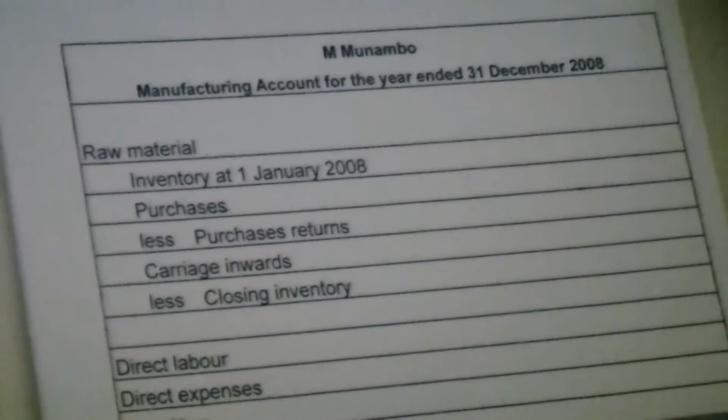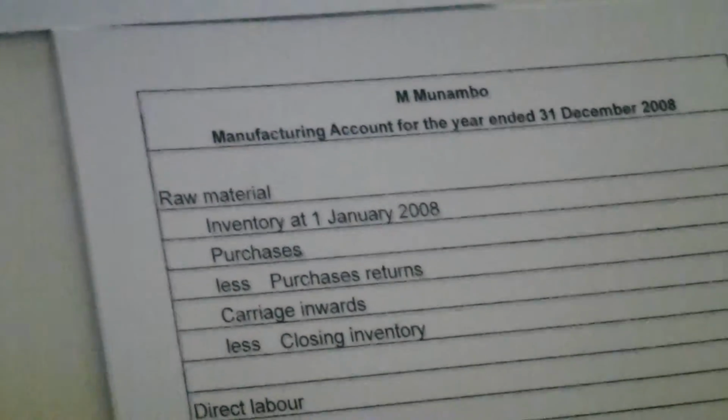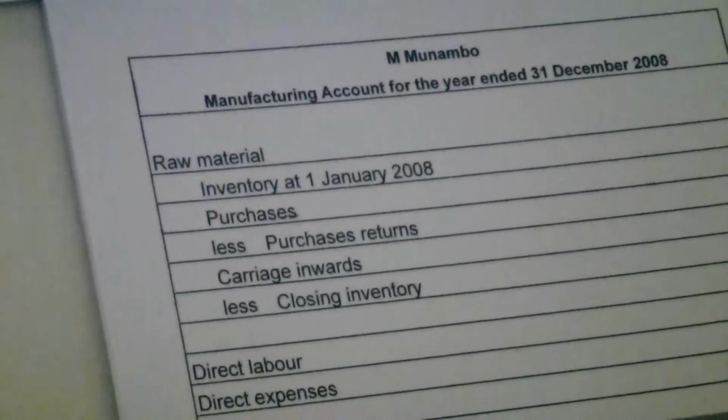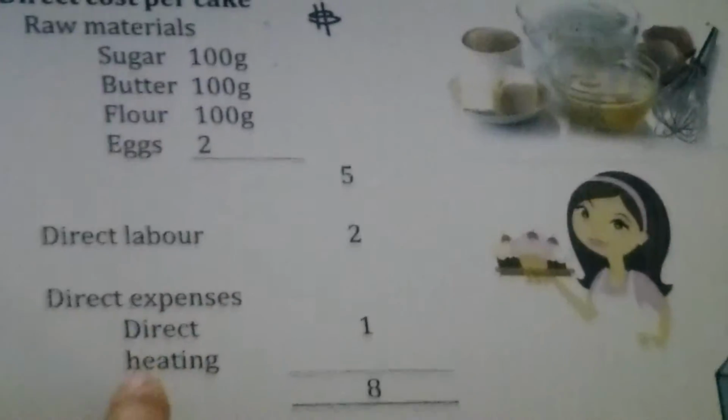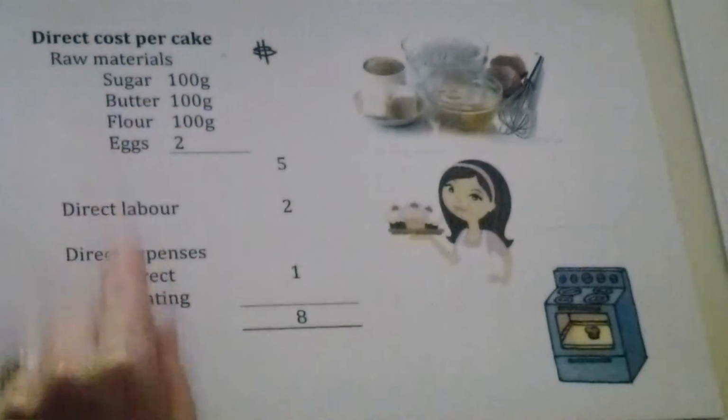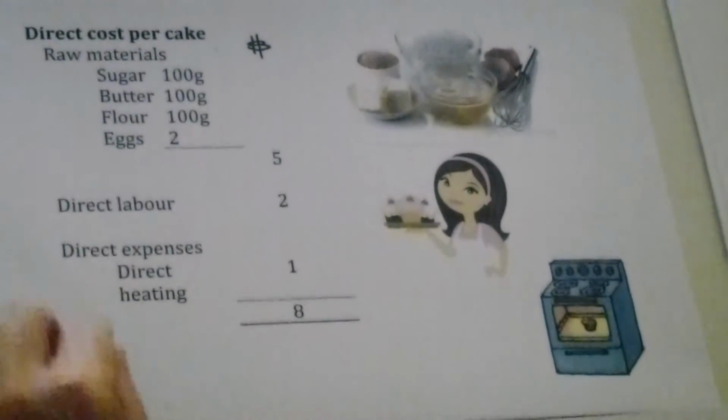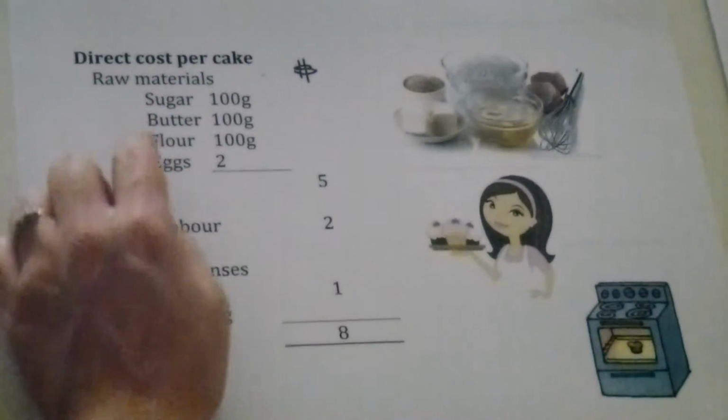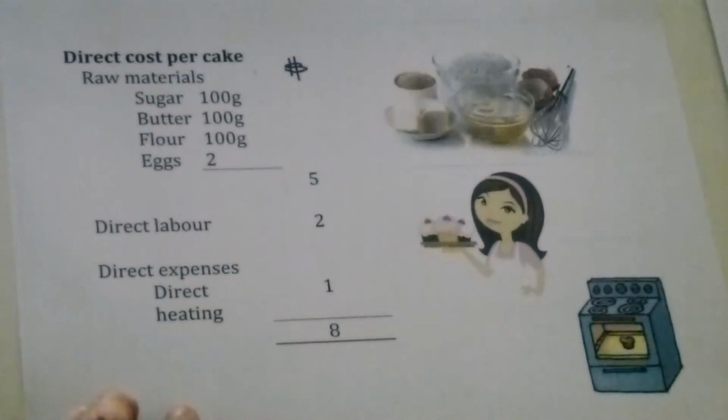So now, if you're going to put it all together into your account, yep, this is your manufacturing format. You start off with your raw materials. With raw materials, if I'm going to make my cake, and I need 100 grams of sugar, 100 grams of butter, 100 grams of flour, and 2 eggs, I cannot go to the shop and buy just that. I probably would have to buy a kilo of sugar, a kilo of butter, a kilo of flour, and a dozen eggs.